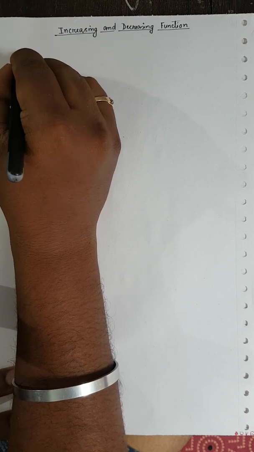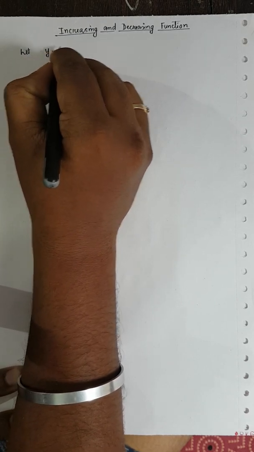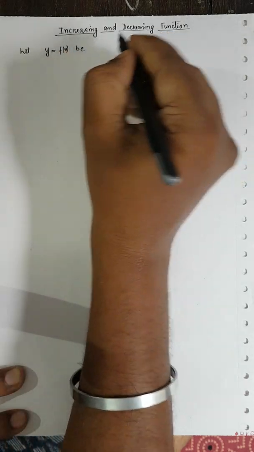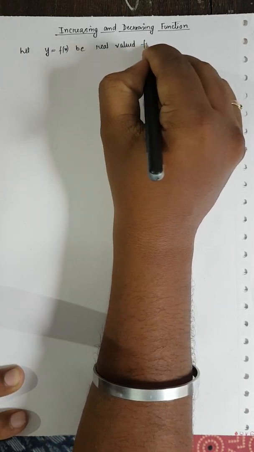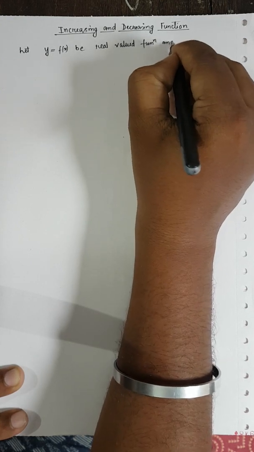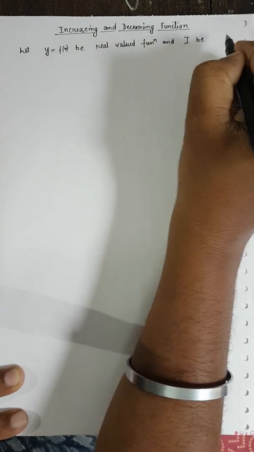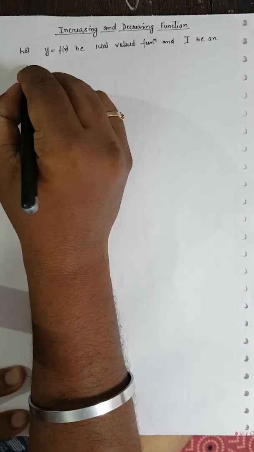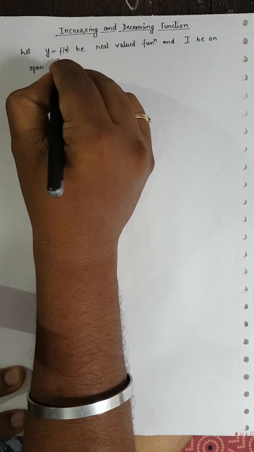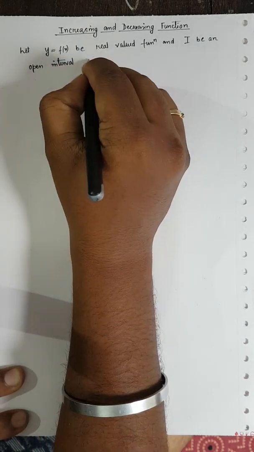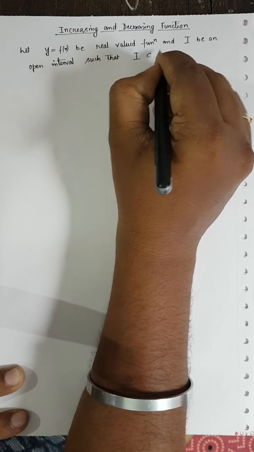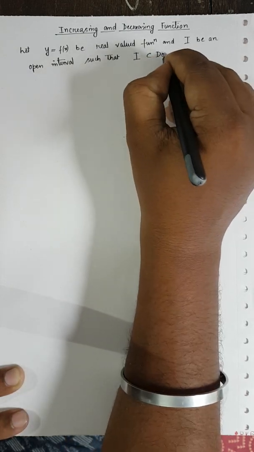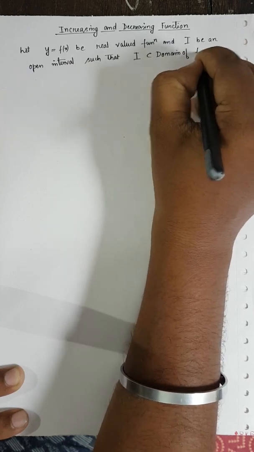Let y is equal to f(x) be a real valued function and I be an open interval such that I is a subset of the domain of f. Now there are four types of function.